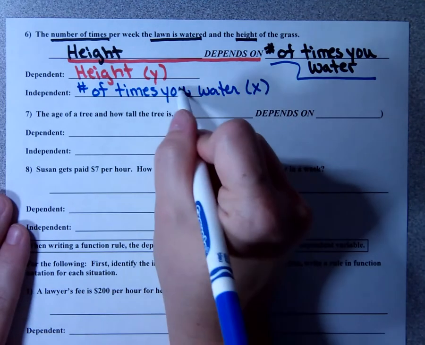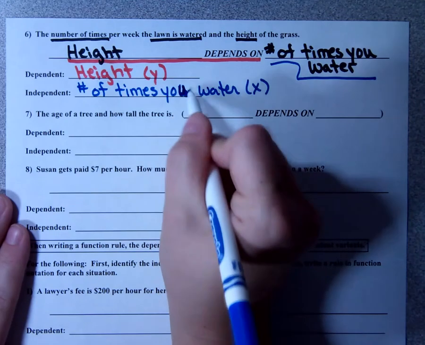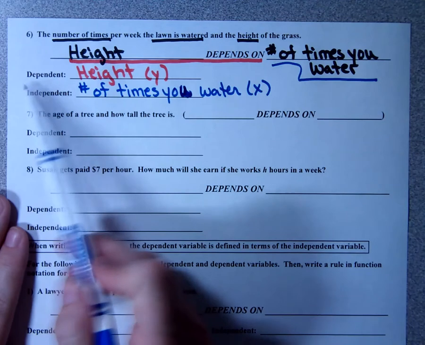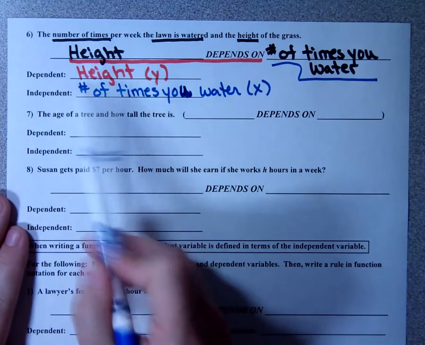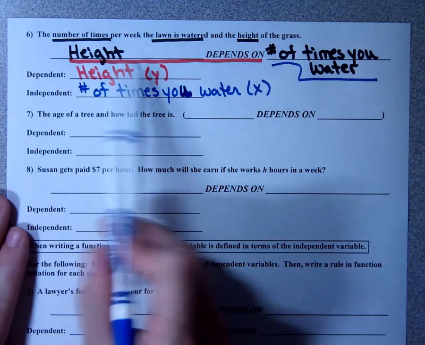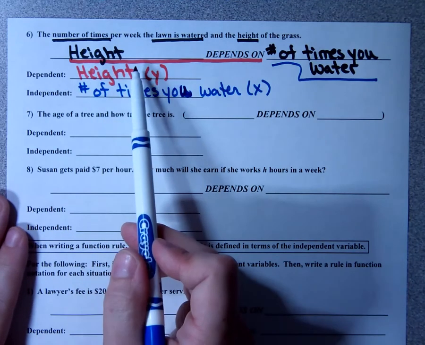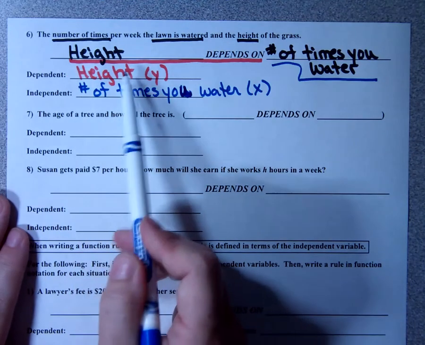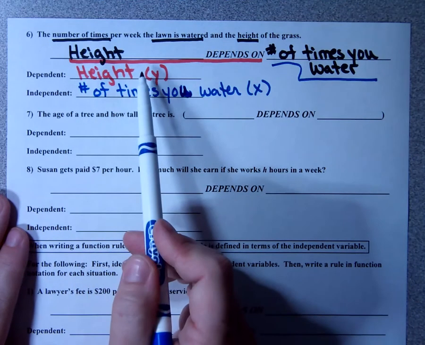Which is the x. Now let's think about it in regards to what I said a minute ago. The dependent variable is something that's more likely to change. The height of your grass is more likely to change. It's more likely to get influenced by other factors, whether you get a lot of rain, whether you water your grass, whether you don't water your grass, it's more likely to change.